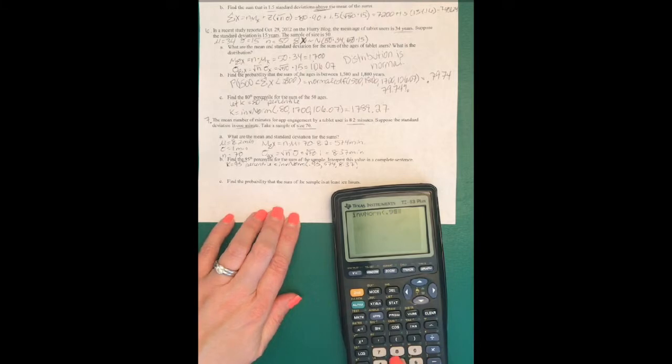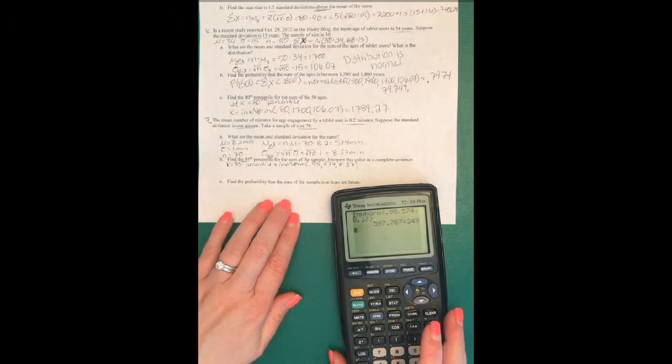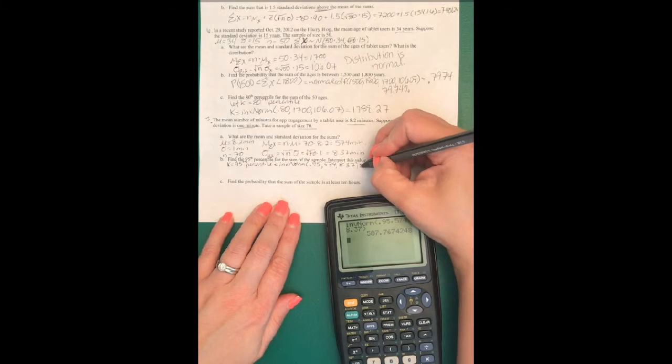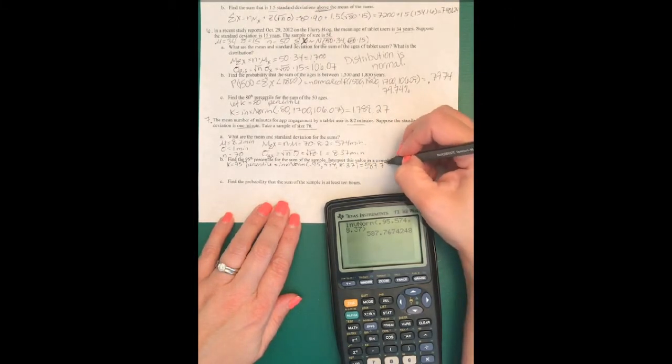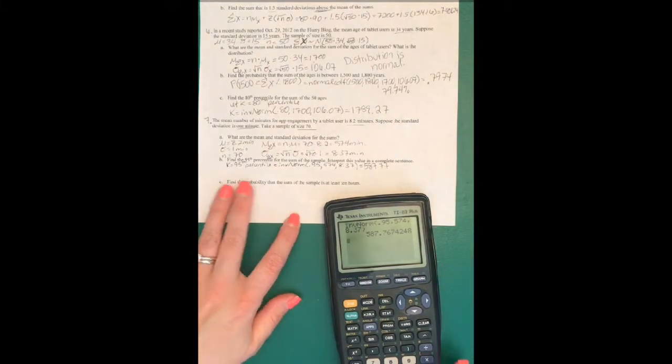Inverse norm 0.95, comma, 574, comma, 8.37. I get 587.77. So what does this tell us?